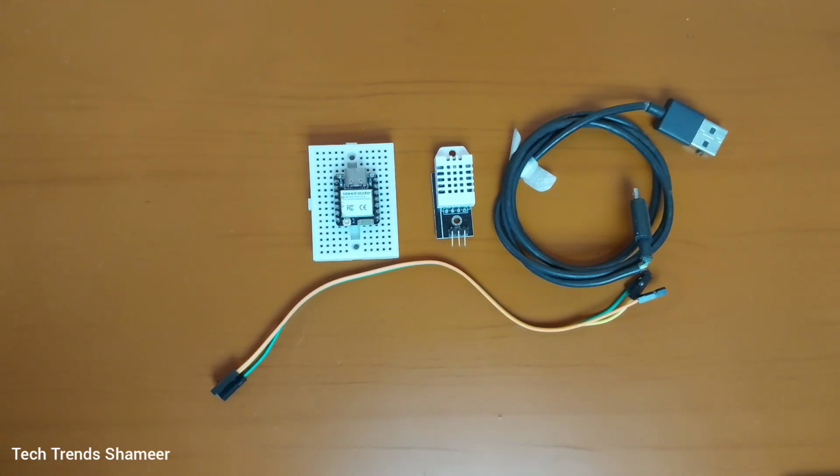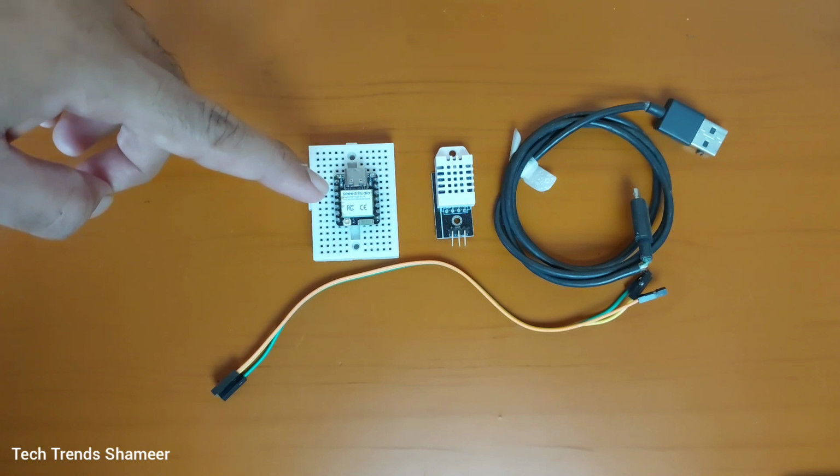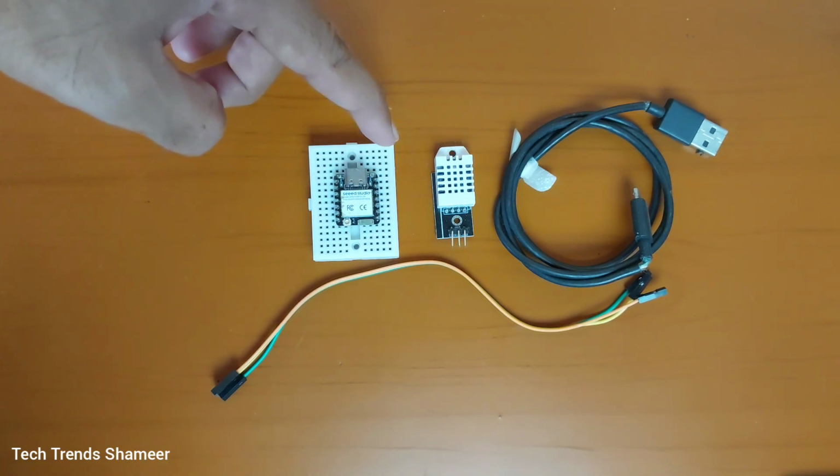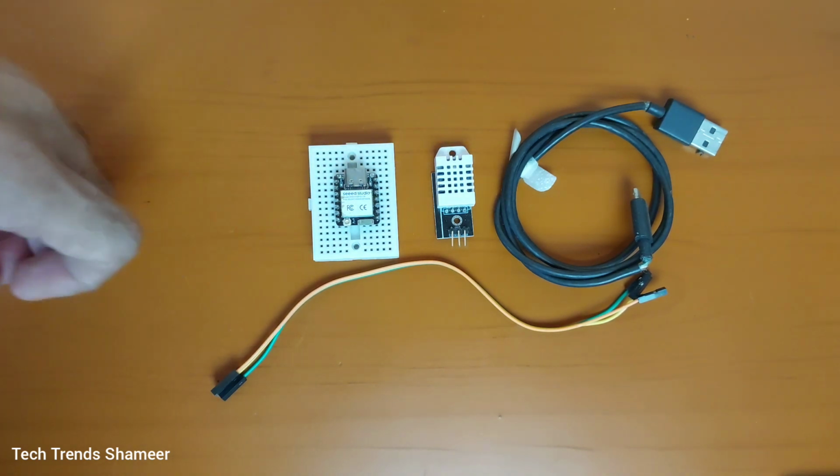The components required for this experiment are XIAO ESP32-C6 board, DHT22 sensor, breadboard, connecting cable and connecting wires.